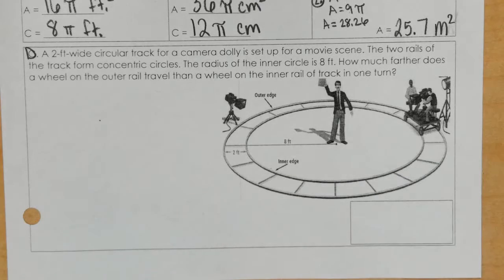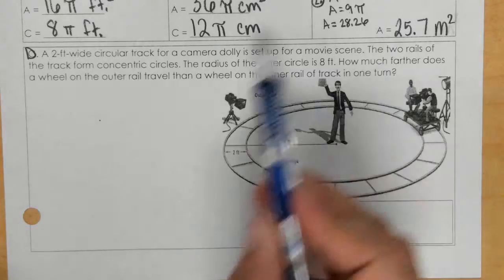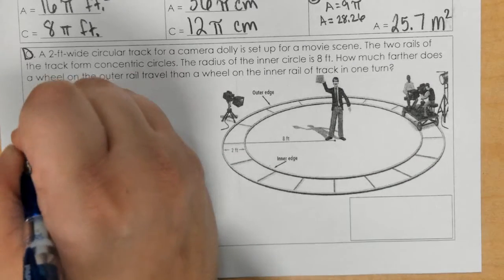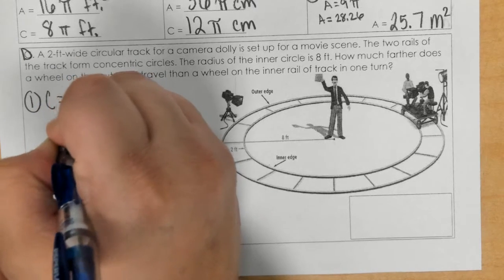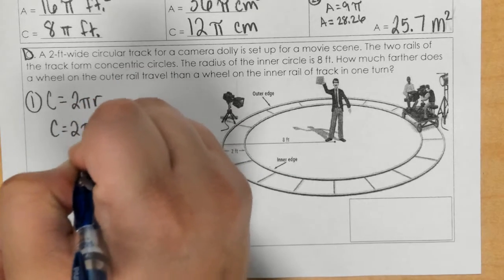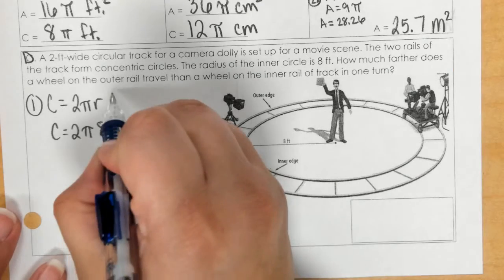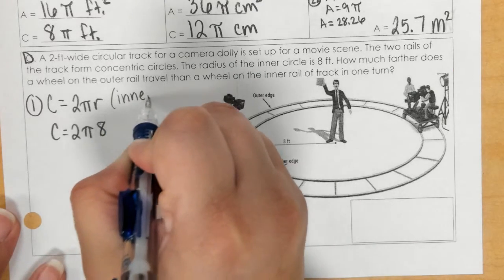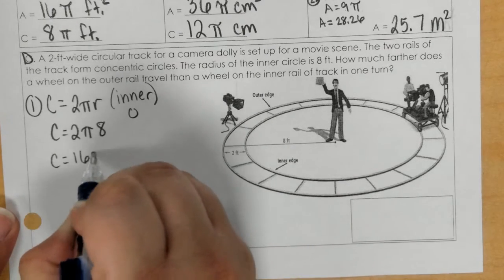Okay, so we need to find the circumference of each circle. The littler circle right here, and then the circle that's made by the big one. Okay, so first, let's find the inner circle. So 2 pi r, the radius is 8. Okay, the inner circle. This gives me 16 pi.